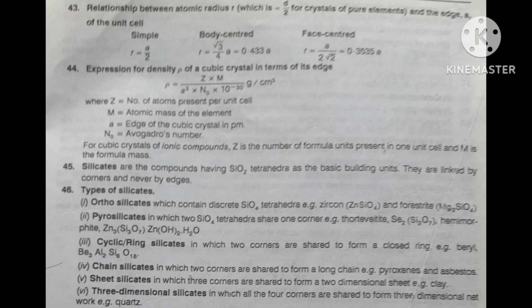Then Avogadro number is 6.02 into 10 to the power 23. In the formula you write only N0, Avogadro number. Then down you have written AQ into N0. Now you have to just know in a gram. Then mass, if you will consider mass, these things, if you will consider in a gram.